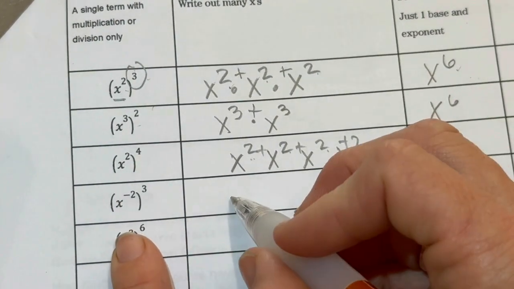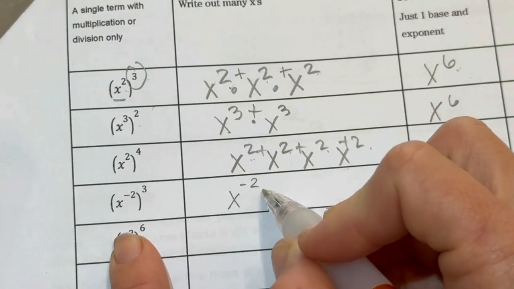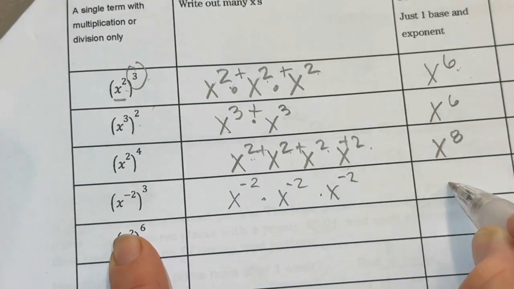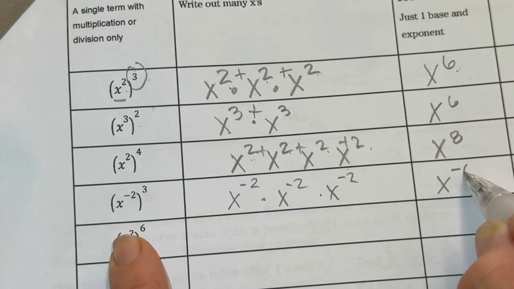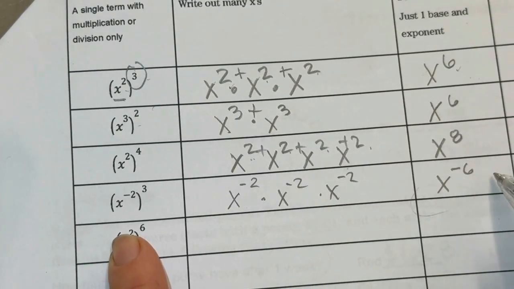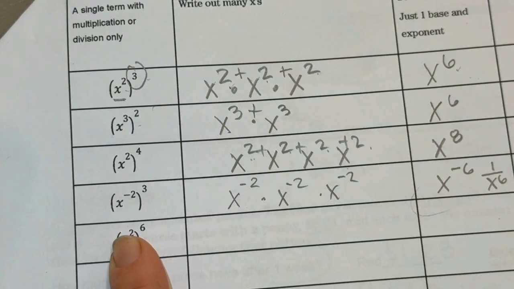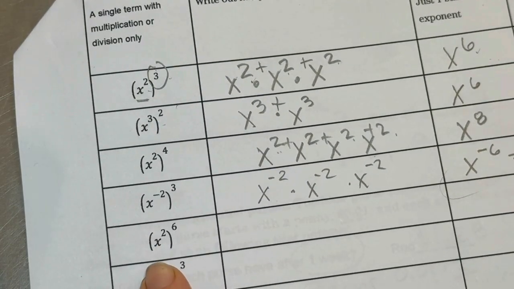Ooh, this is another one. X to the negative 2 times x to the negative 2 times x to the negative 2 is x to the negative 6th. How else can we write this? 1 over x to the 6th. This is to the 6th power.